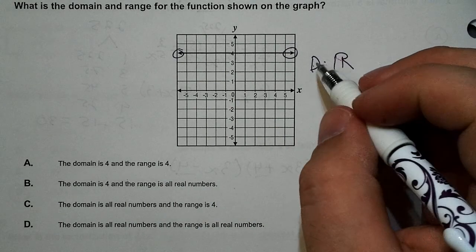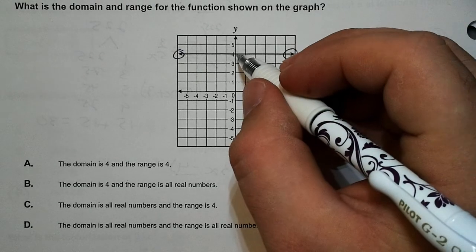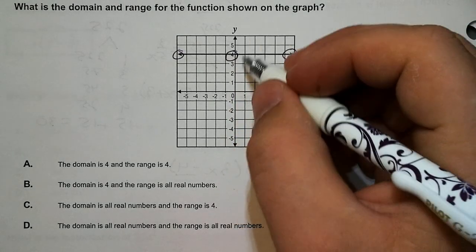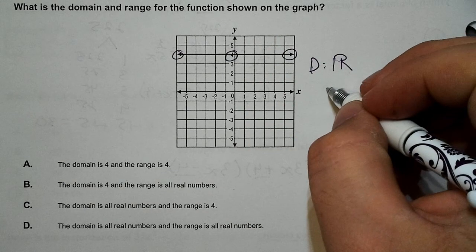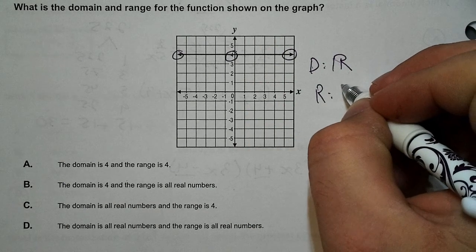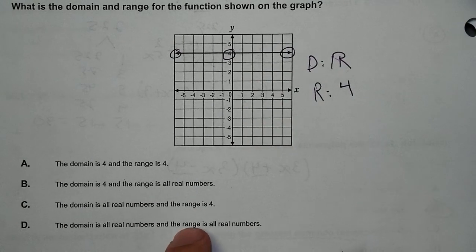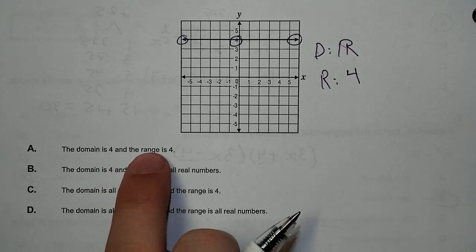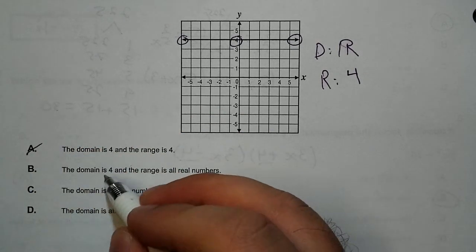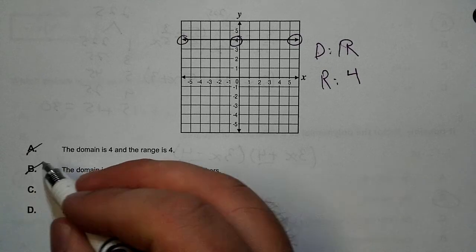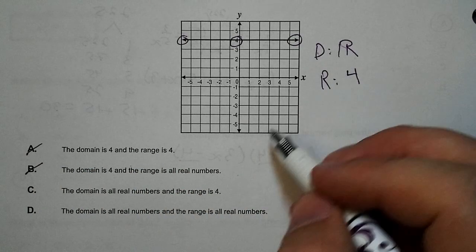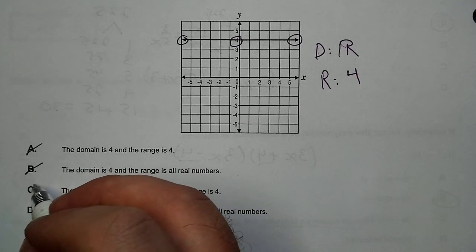For the range, the bottom value is at 4, and it doesn't go up or down anywhere. So the range, the only value for it is 4. So, domain is 4, range is 4, nope. Domain is 4, range is all real numbers, nope. Domain is all real numbers, yes. Range is 4, is answer C.